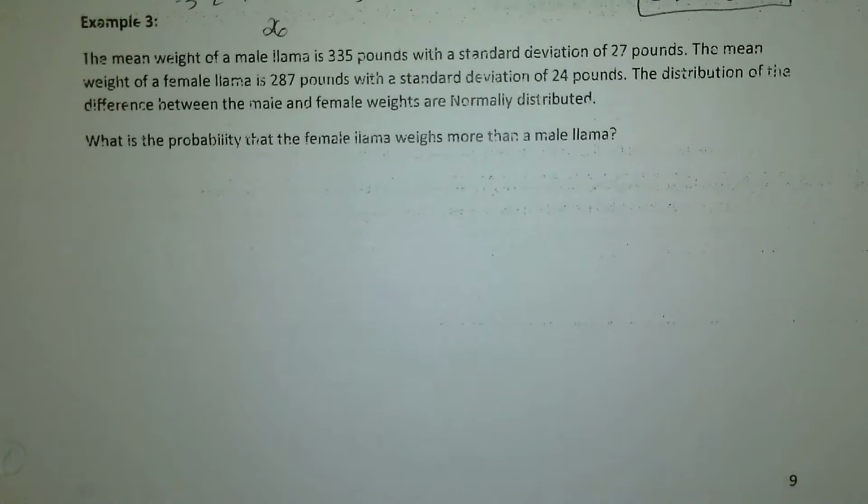Alright, now let's look at the difference of continuous random variables. So suppose we know the following. The mean weight of a male llama is 335 pounds with a standard deviation of 27 pounds, and the mean weight of a female llama is 287 pounds with a standard deviation of 24 pounds, and the distribution of the difference between the male and female weights is normally distributed. What is the probability that a female llama weighs more than a male llama?